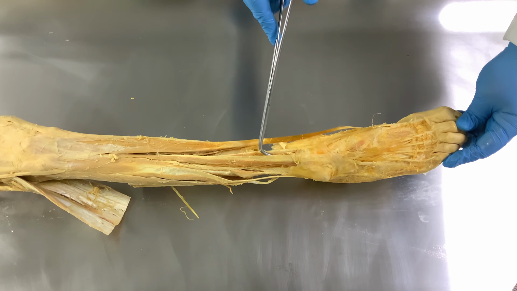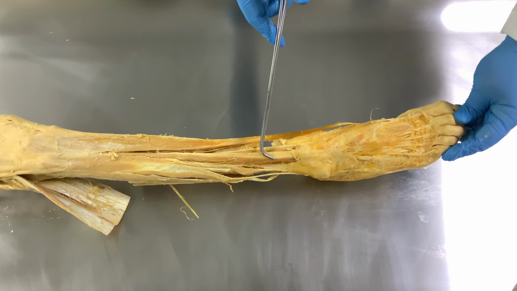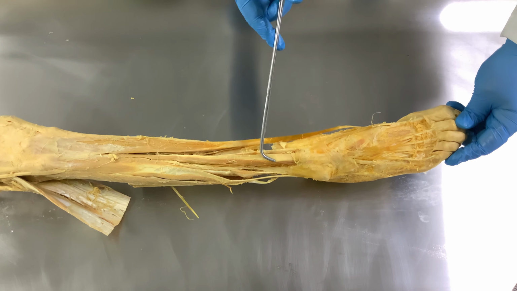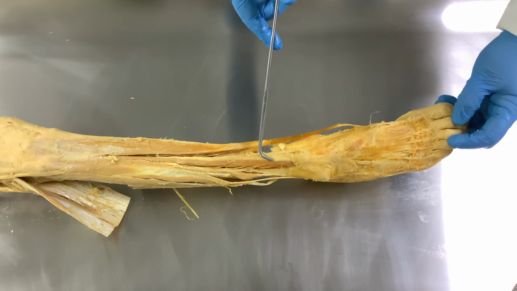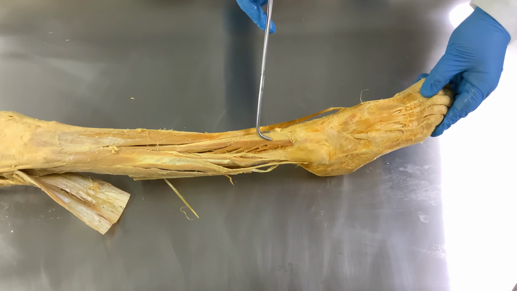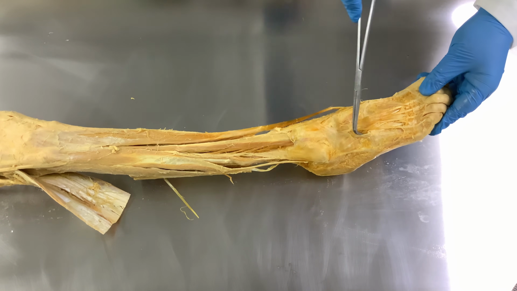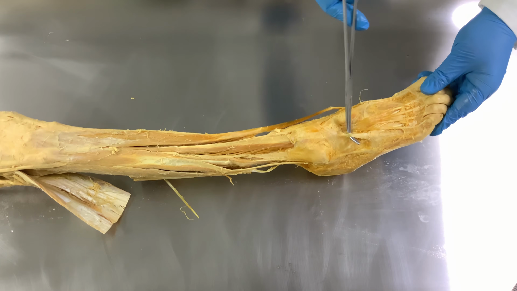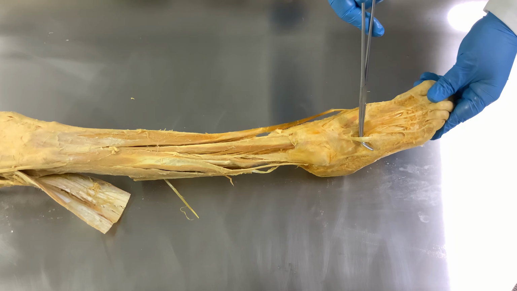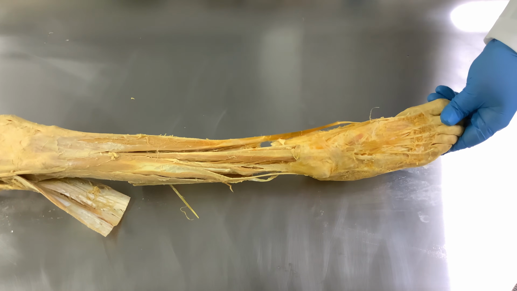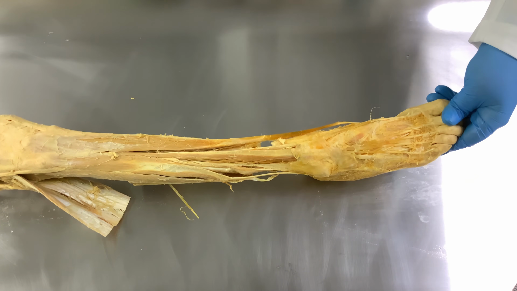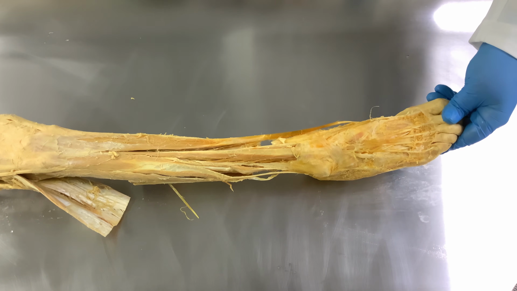And after looking at the structure which is lateral to that, I'm lifting up the extensor digitorum longus muscle. And then there is a tiny muscle which may be there, may not be there. And right now you are just looking at the fibularis tertius muscle. So these four muscles are learnt under the heading of the muscles present in the anterior compartment of my leg.